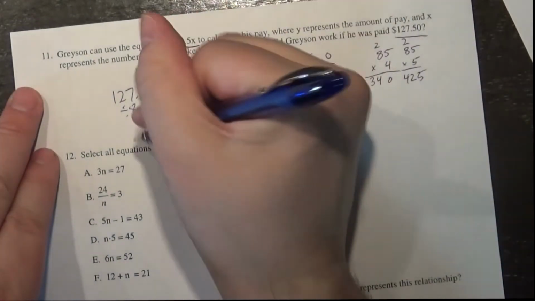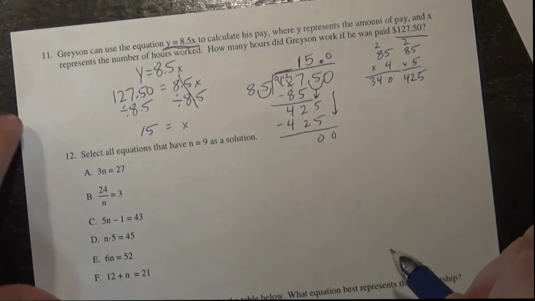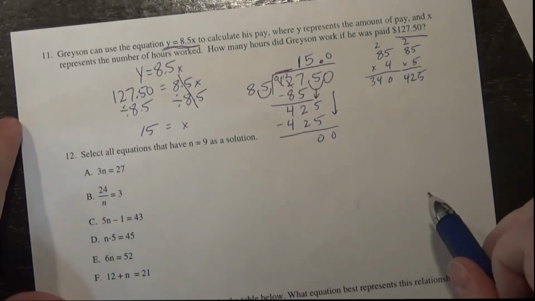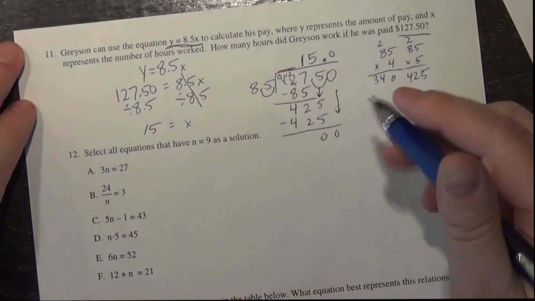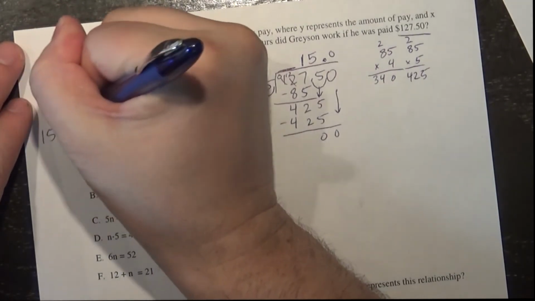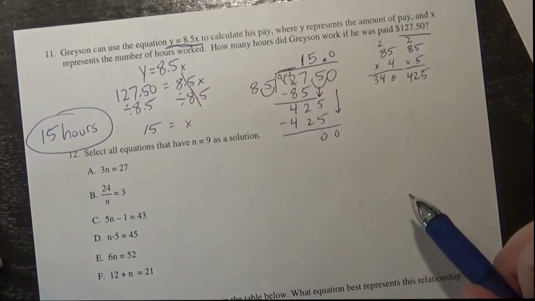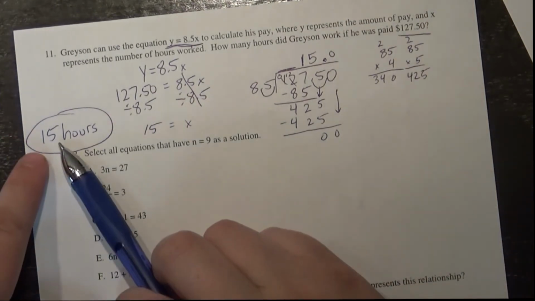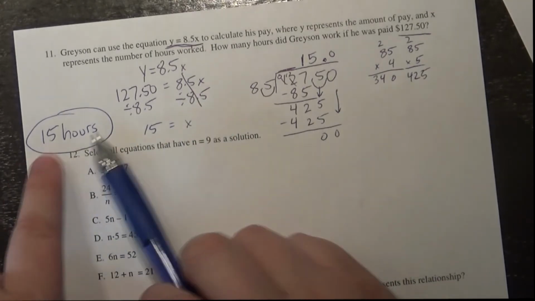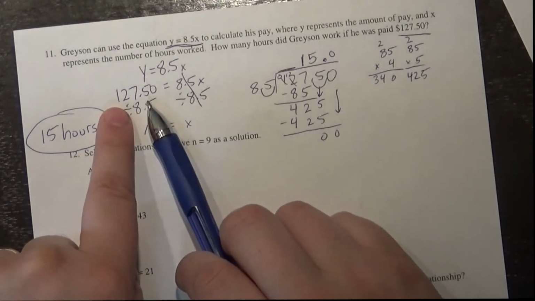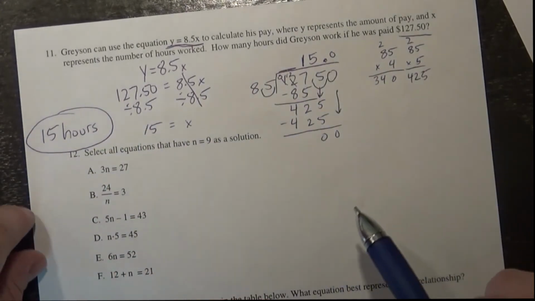So x equals 15, or I could say 15.0, or 15 and 0/10, but I don't need that 0 at all. So really, if I'm looking for how many hours he worked, x equals 15. So I could say that my answer here is 15 hours, because that's the number of hours he worked. Now I could always go back and plug this in, 15 here. If I take 8 and 5/10 times 15, my answer will be 127.50. I know that because I did the work over here already. And if I just reverse that, it's the same thing.